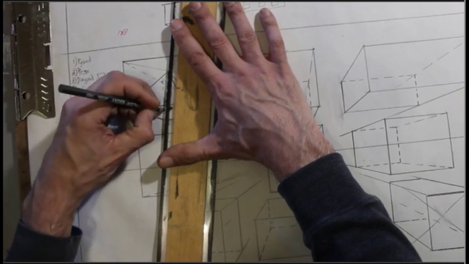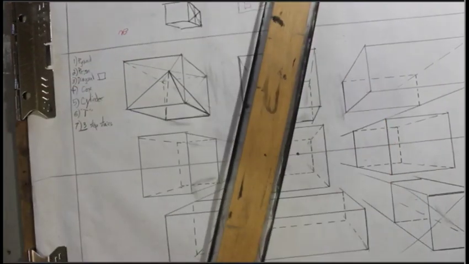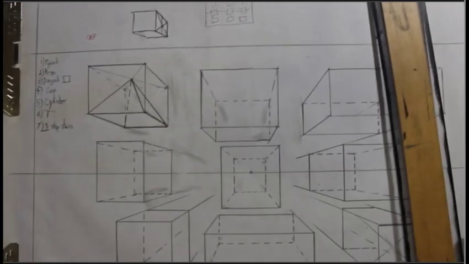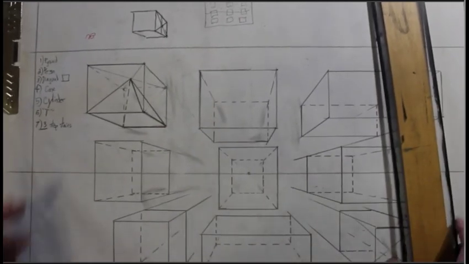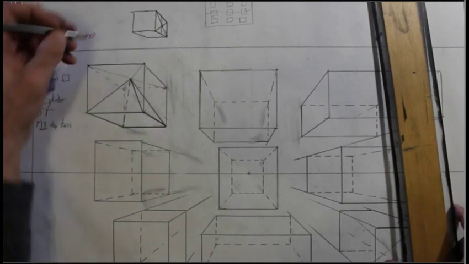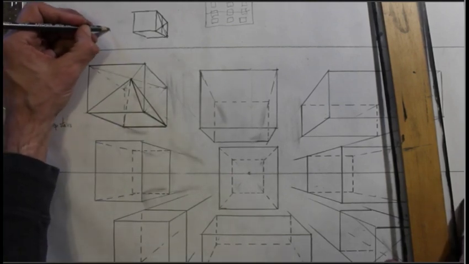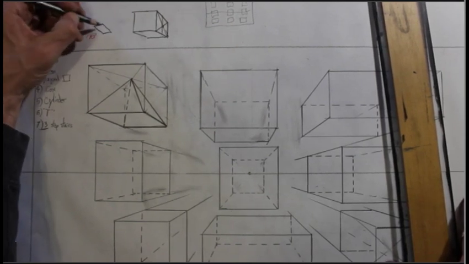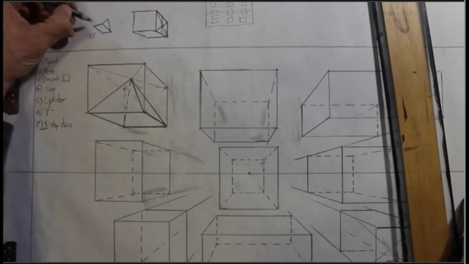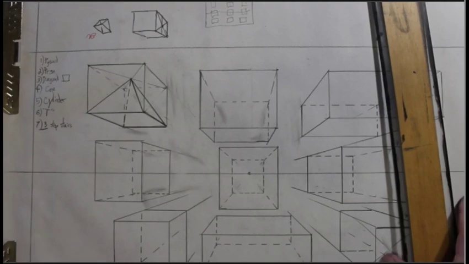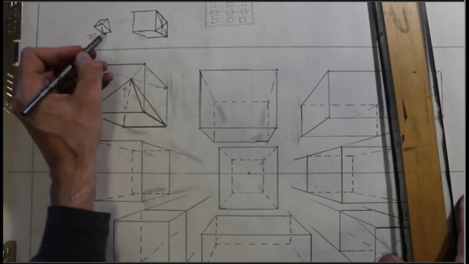And even with your shapes we're building inside, let's use dotted lines to denote the far side of them. Alright, next is the prism. So what is a prism? It's a square or rectangular bottom, two triangles on either side, whoopsie, and then a horizontal line connecting them.